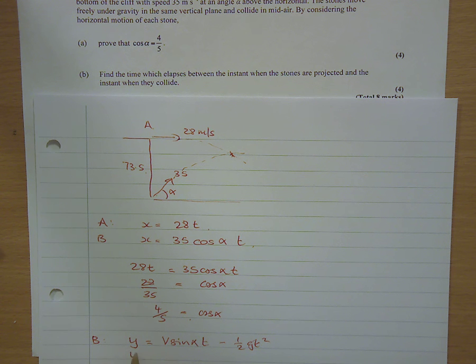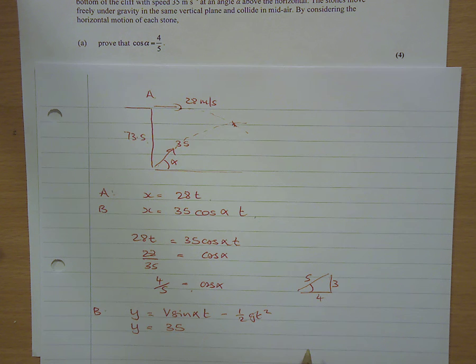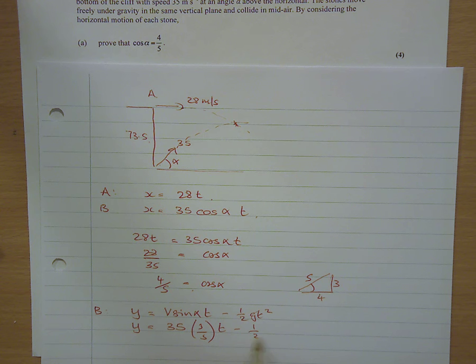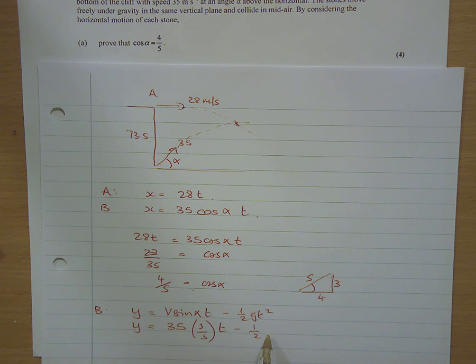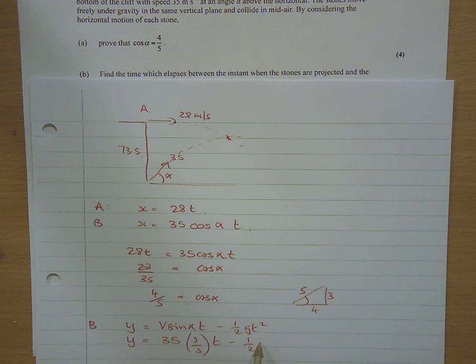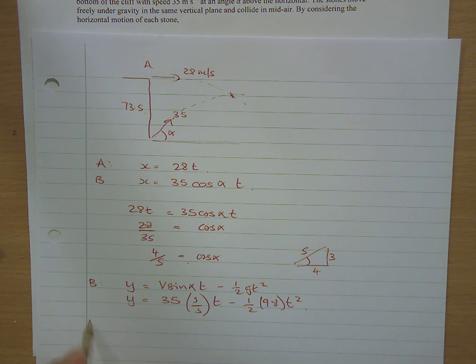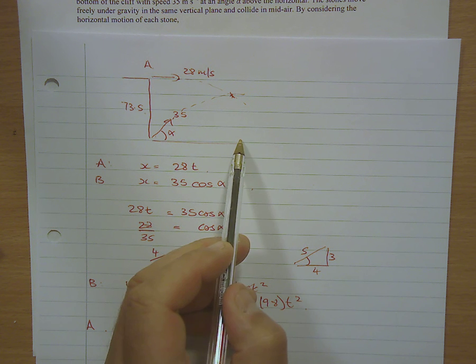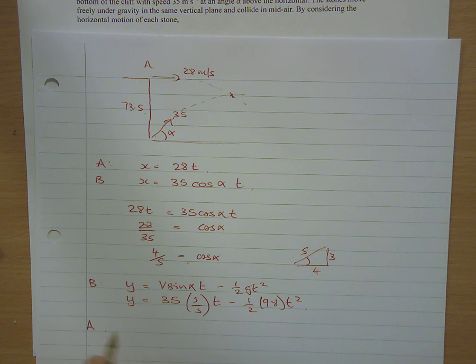If I stick in some values, I get v is 35. Sine alpha, well, if I know that cos alpha is 4/5, sine alpha must be 3/5. So I get 35 times 3/5 t minus a half 9.8 t squared.